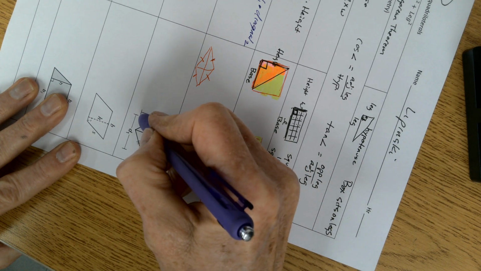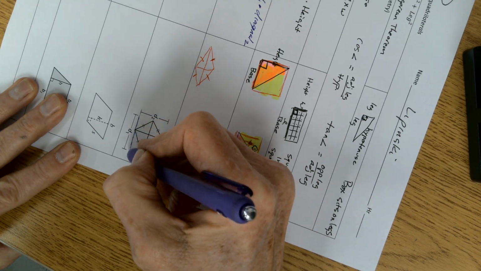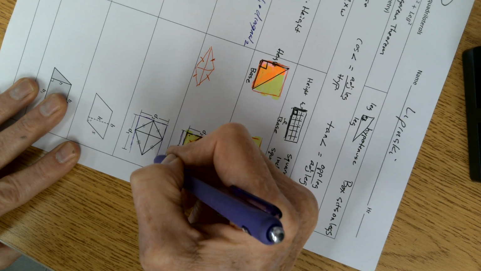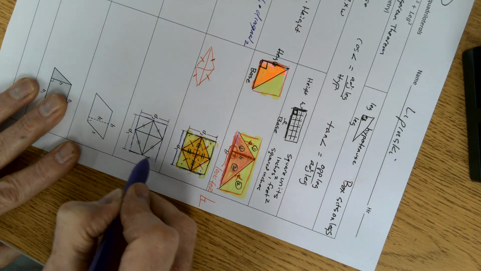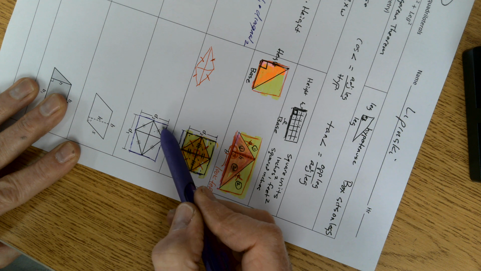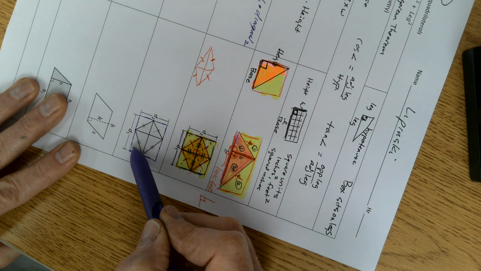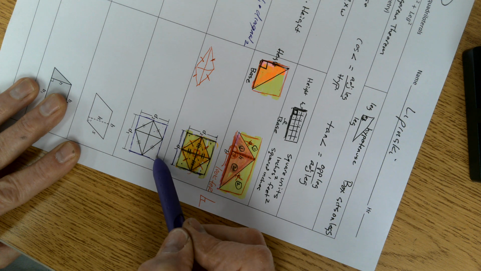Now, this is exactly the same logic as talking about the area of a rhombus. These triangles are equal. These triangles are equal. These triangles are equal.